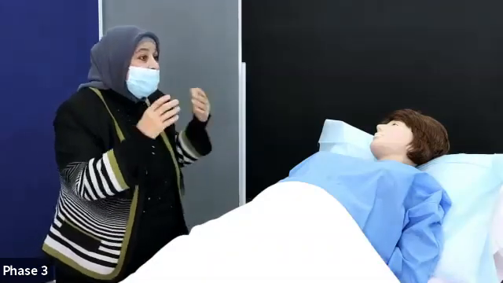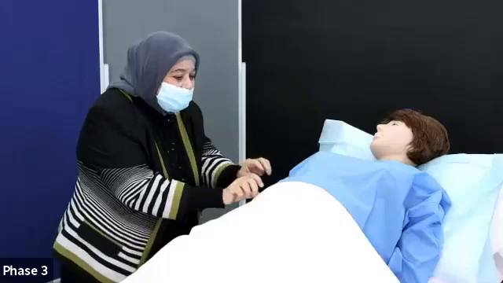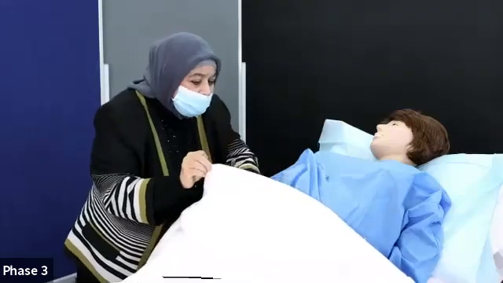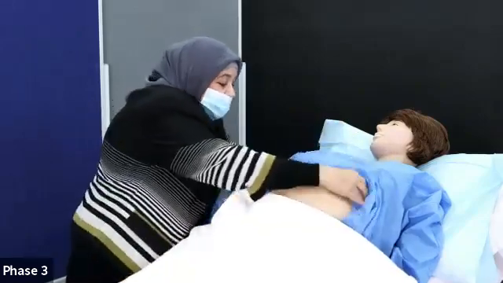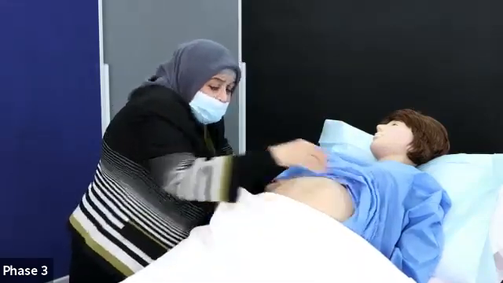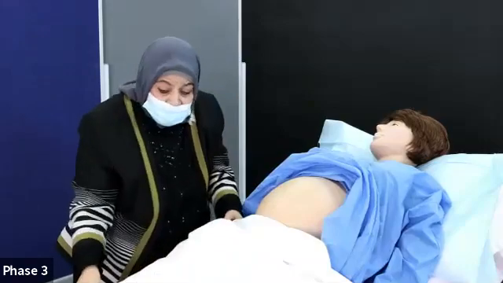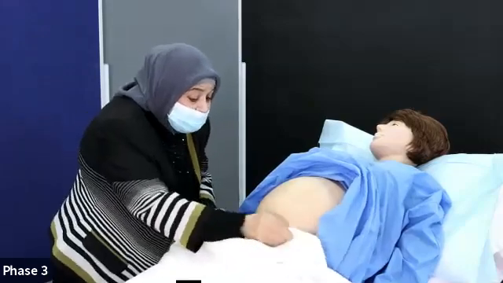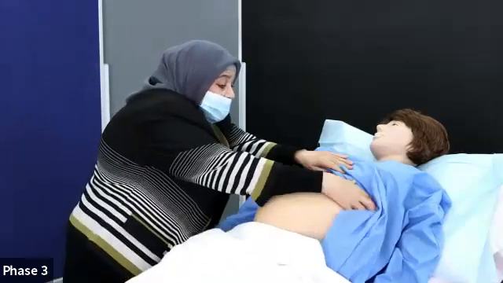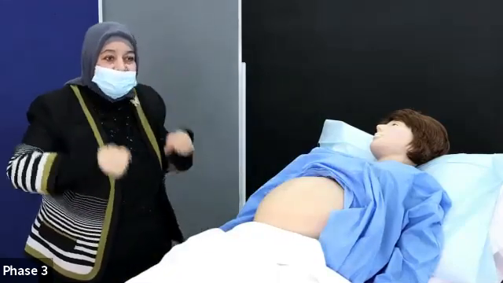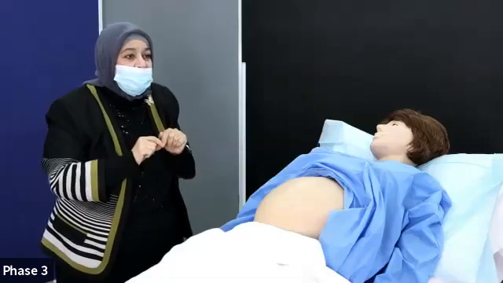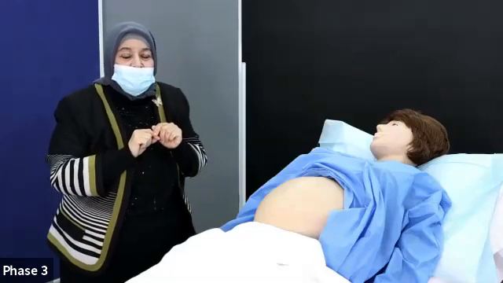Now, excuse me, I will uncover you to see the abdomen, and I will cover the patient from here. You should cover the patient. And the other very important thing: I am now on the right side of the patient. You should be on the right side of the patient.